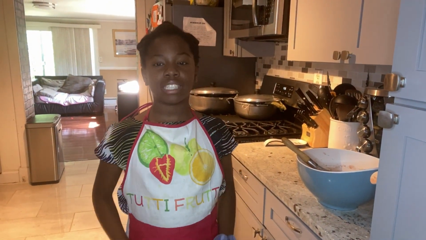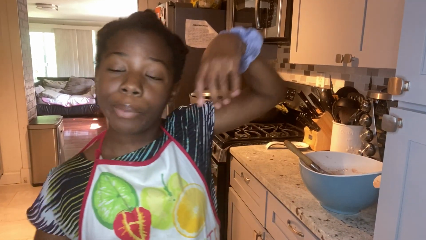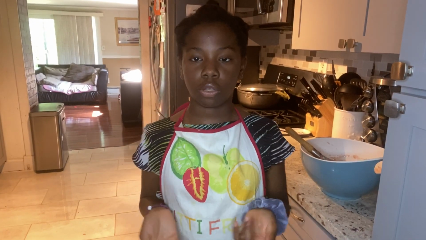Okay, I'm not the best icer, so the only thing I do is plop big spoons of icing on top of the cupcakes. If you know how to ice, you can ice it the way you like to do it.